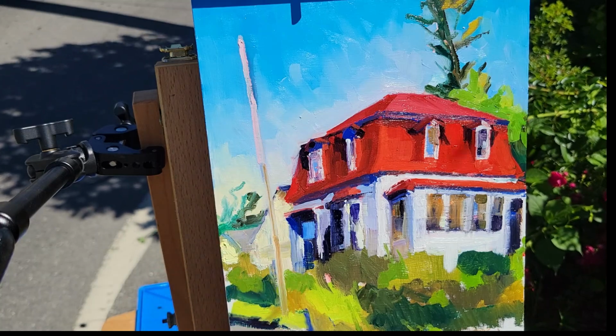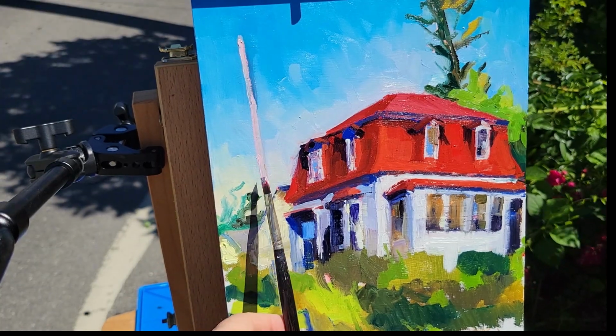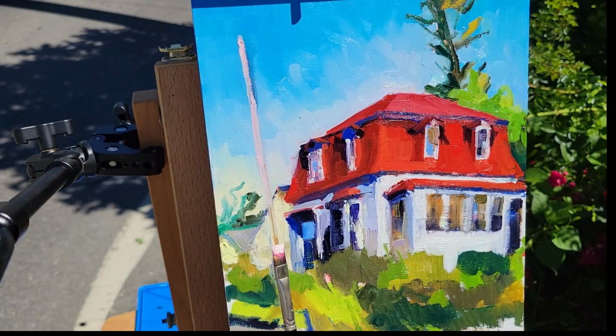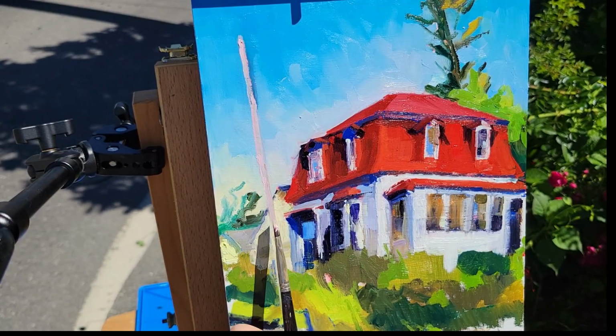You can see here I'm moving the brush around using different sides of it, trying to get all the paint, but without mudding what's underneath.